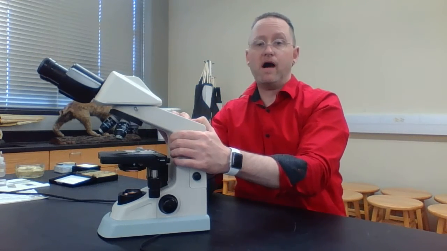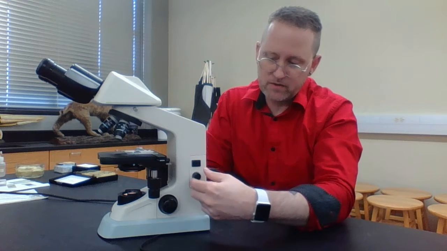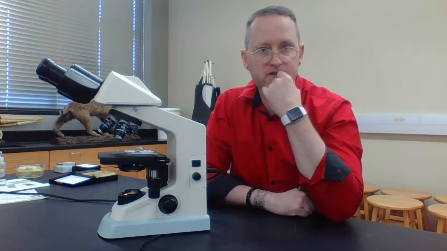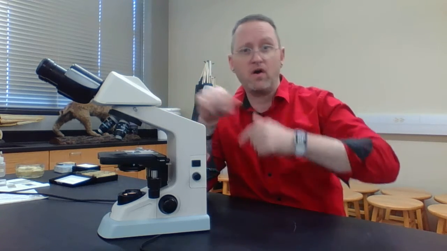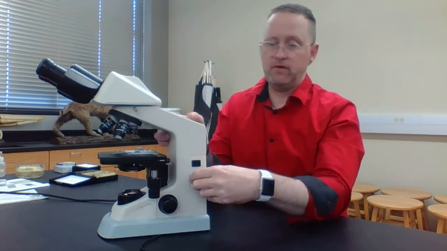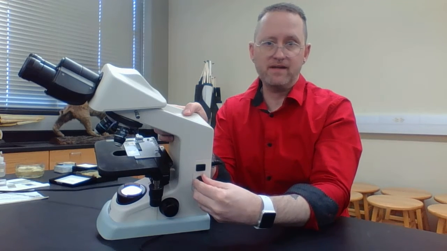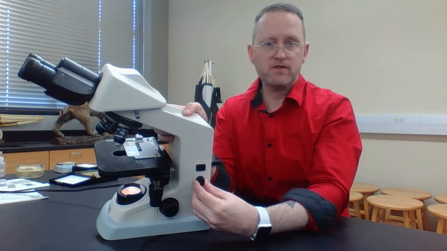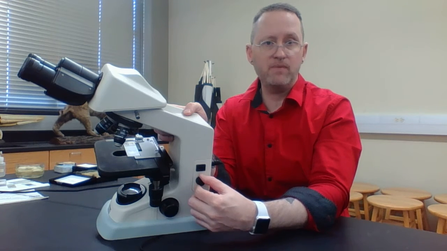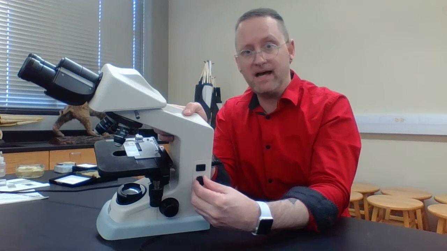Now, I don't require you to know this, but notice there's also a little knob right below the power switch. This is sometimes referred to as the rheostat because it adjusts the electrical current going to the light bulb. So notice when I twist it, this is maximal. When I start to twist it, it's decreasing the current going to the light bulb, so I can actually dim my light.